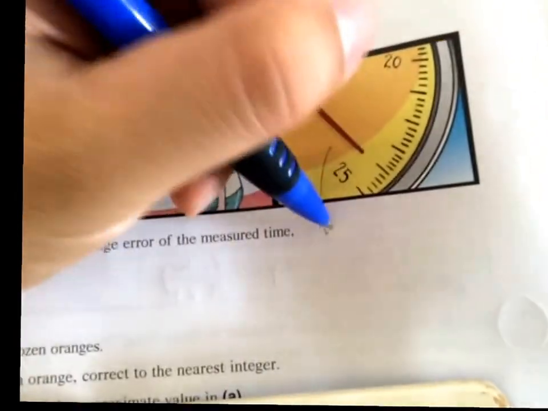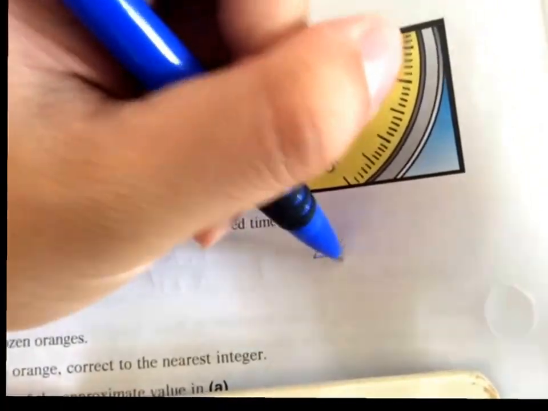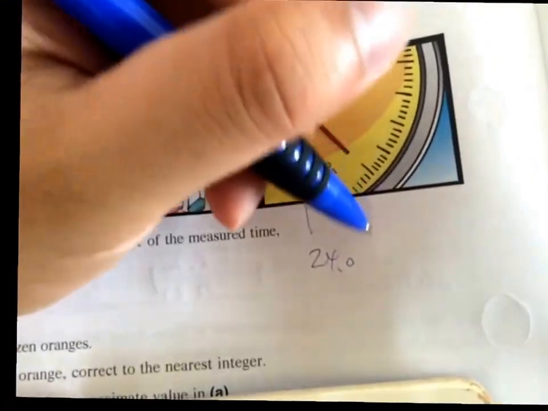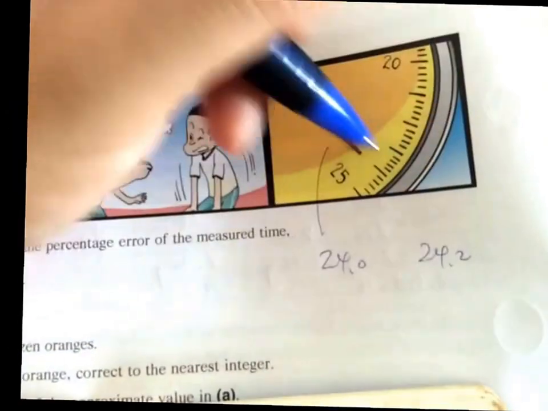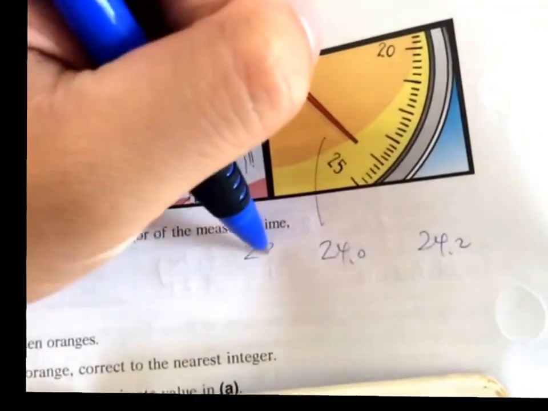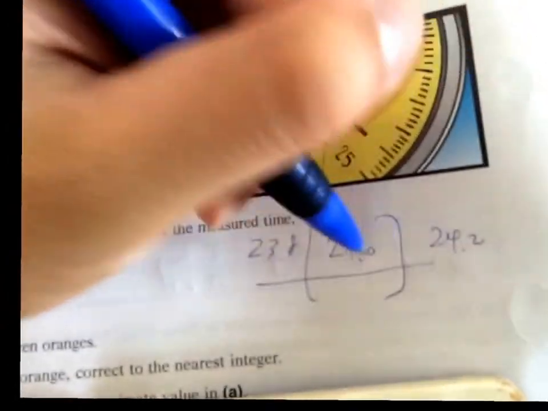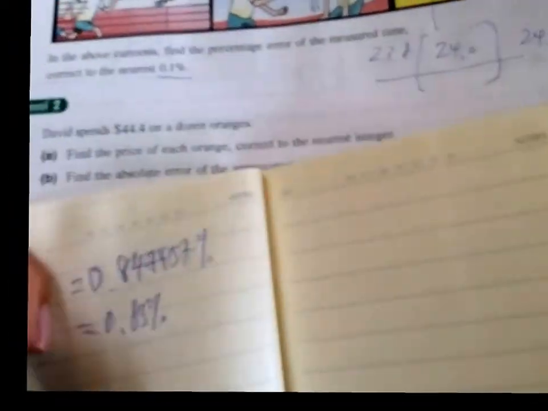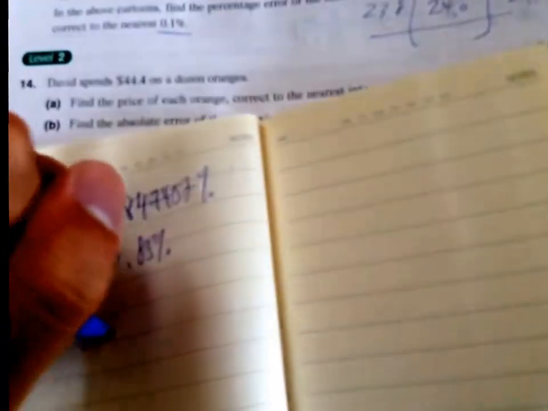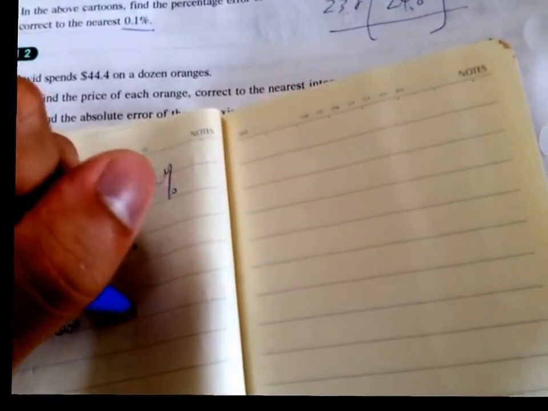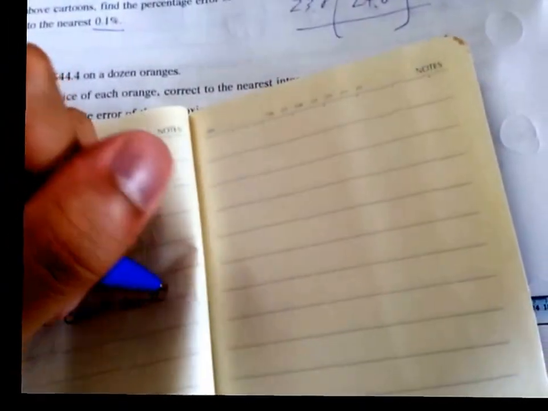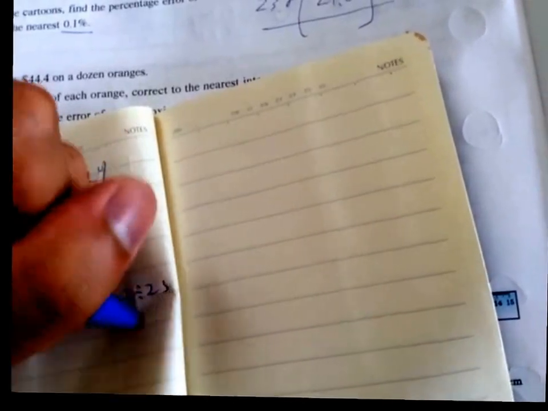So the measured value is 24.0, the next one is 24.2, the previous one is 23.8. The maximum error is half of the range, so 0.2 divided by 2 seconds is 0.1 second.